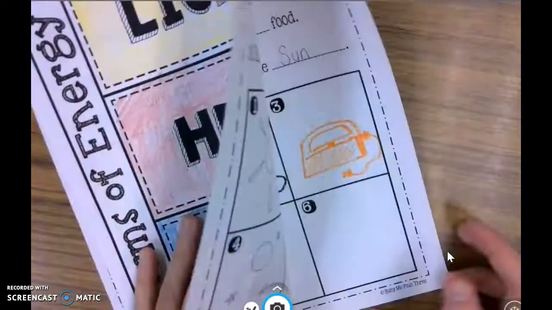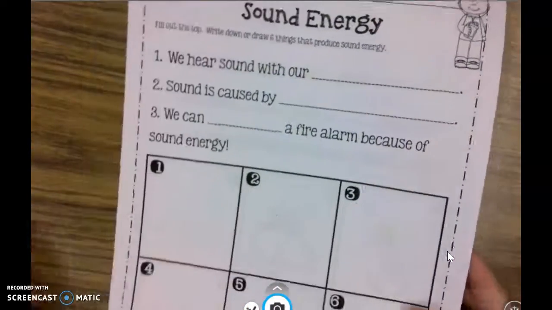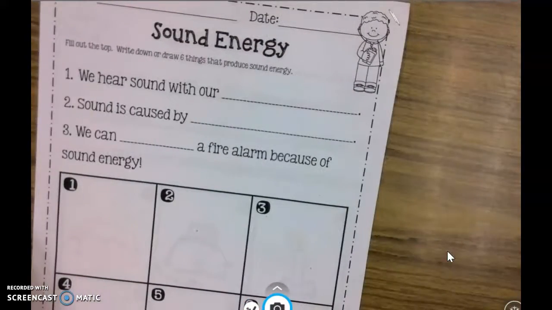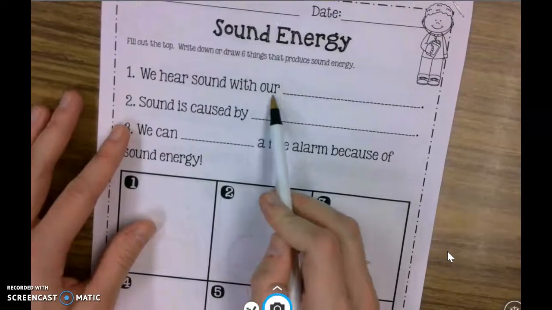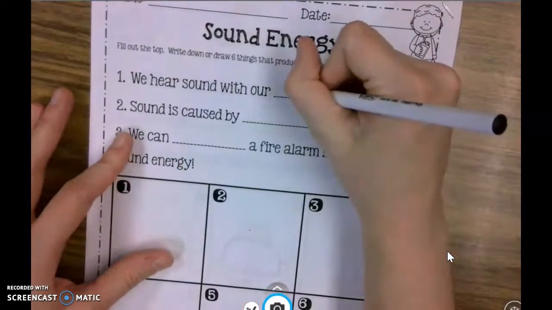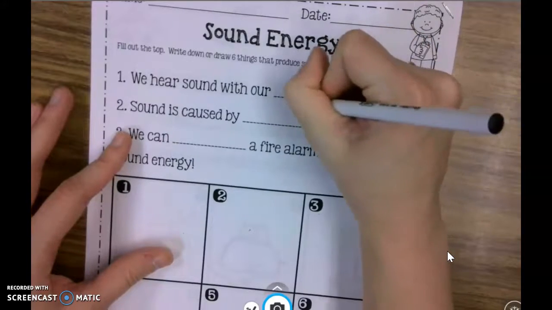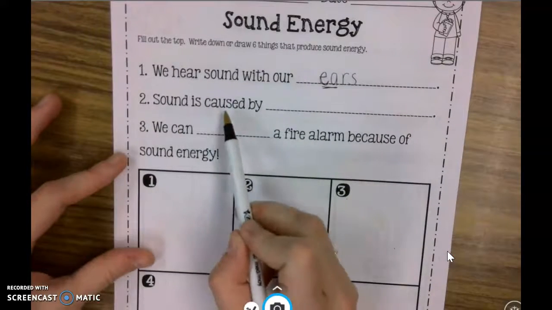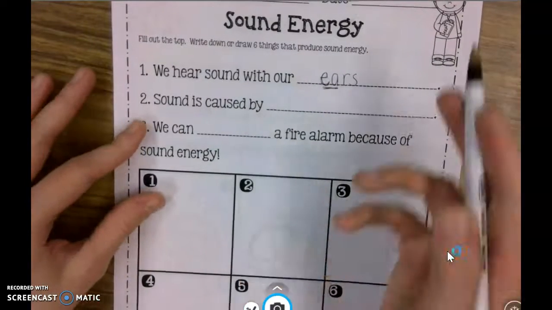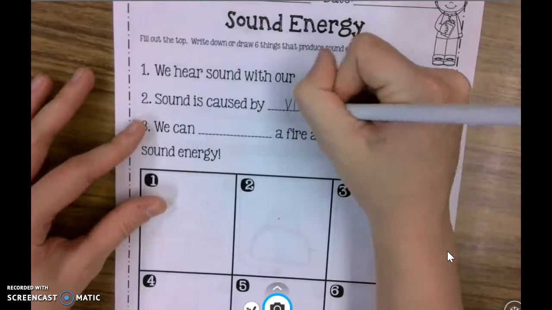Then I'm going to turn it to the very back, flip it to the back, and let's fill this out. So you can get your pencil. I'm going to get a pen. It says, we hear sound with our, if you said ears, you're right. Okay, and there's EA, long E, right? Ears. Sound is caused by vibrations. That's a big word.